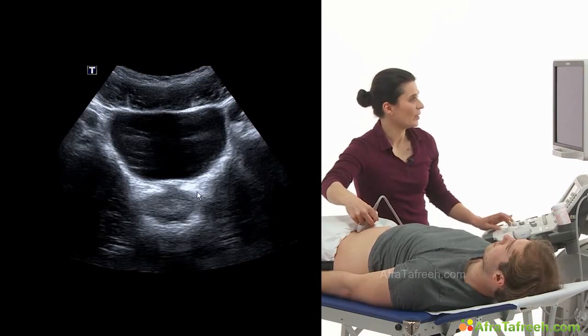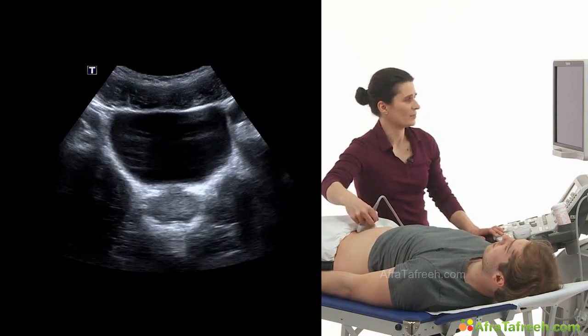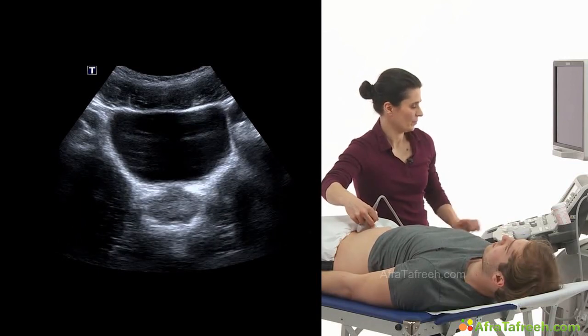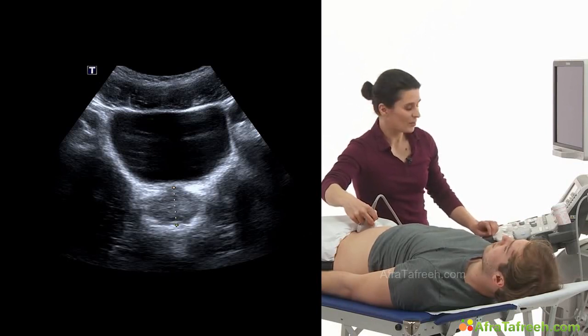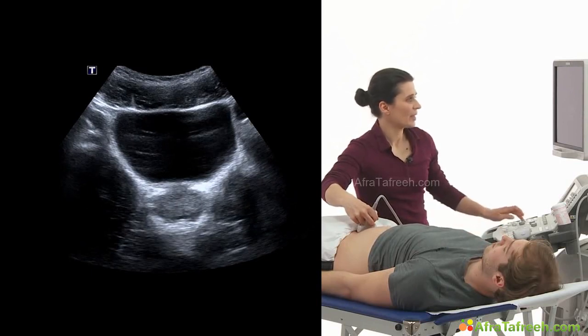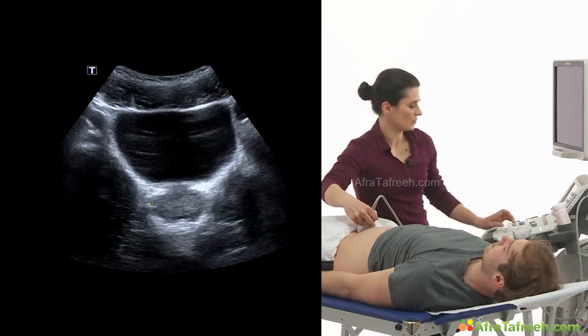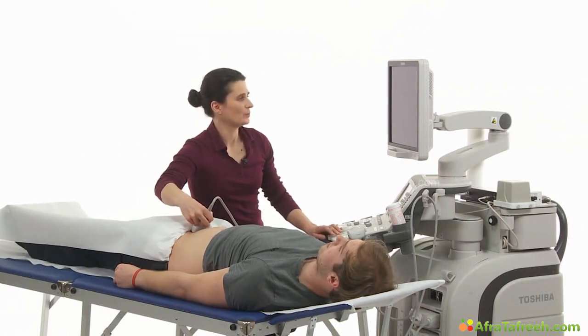Important is to assess if the border between the urinary bladder and the prostate is intact, and to measure the size. We can measure the ventral dorsal diameter, which should be under 3 centimeters. Here we got 2.6 centimeters, which is normal. And the next diameter is the transverse one, which should be under 5 centimeters. We got 3.6 centimeters here, which is quite normal.